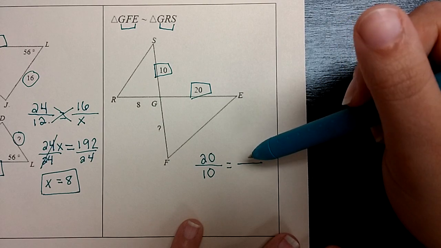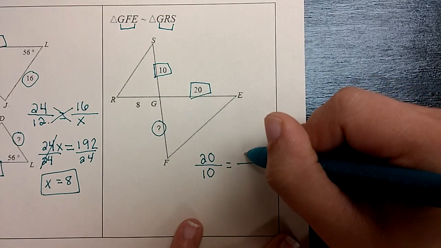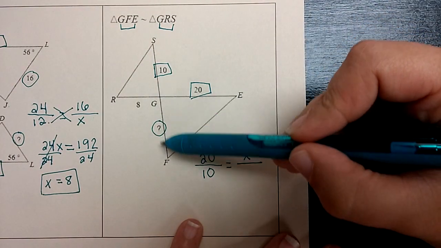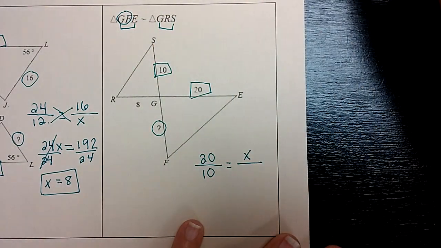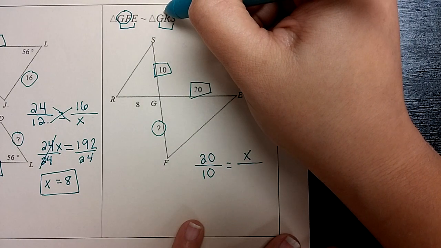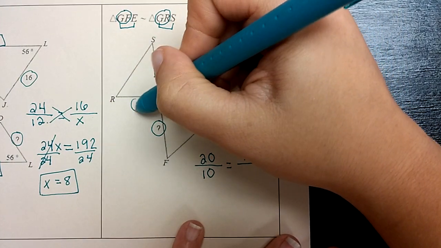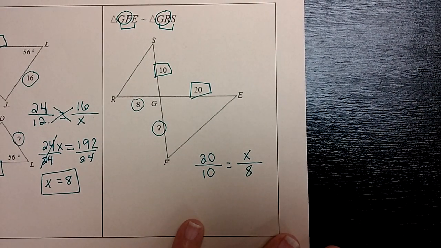For the other part of the proportion, bigger triangle, the other side is the missing side. Question mark, so I'm going to put an x. That side GF. Well, GF is the first two letters in that statement. So I go to the first two letters for this triangle, GR, and there's an 8 there. So 8 is the corresponding side for that triangle.